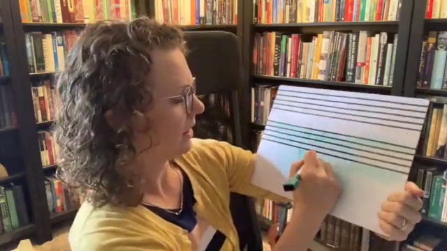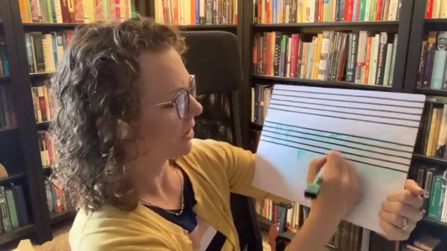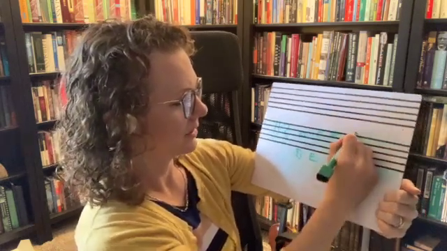D, E, F sharp, G. Who comes after G? If you said H, you've got to go back to the beginning. Just kidding. A, B, C, D, E, F, G, and we start over. A, okay? So, think about it on your fingerboard. D, no fingers. E, first finger. F sharp, second finger. Third finger is G. Fourth finger is A.